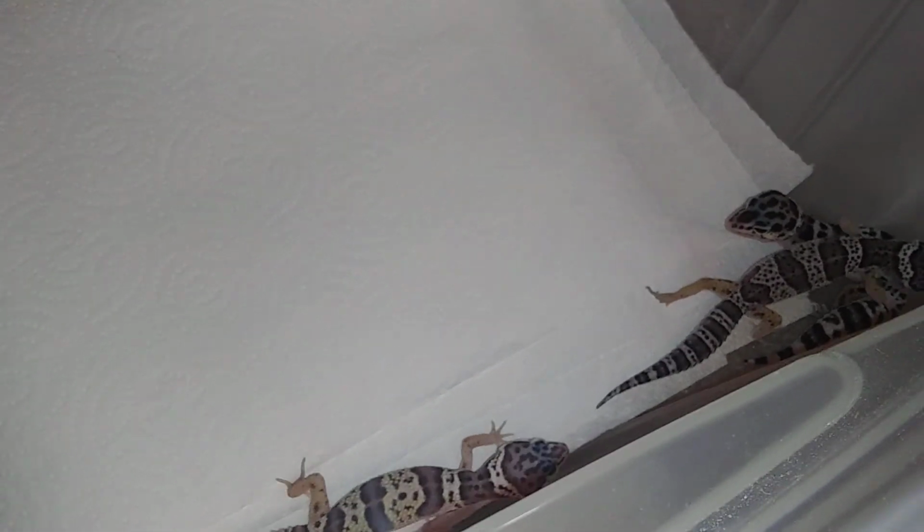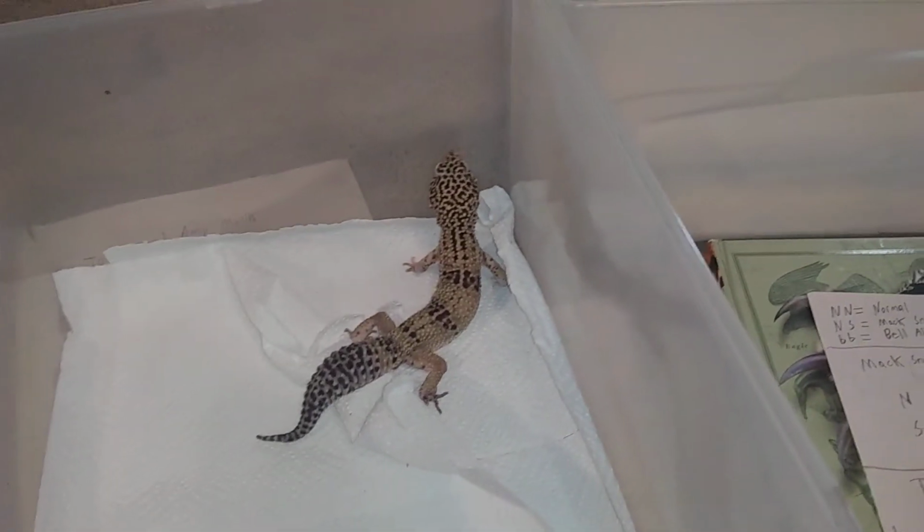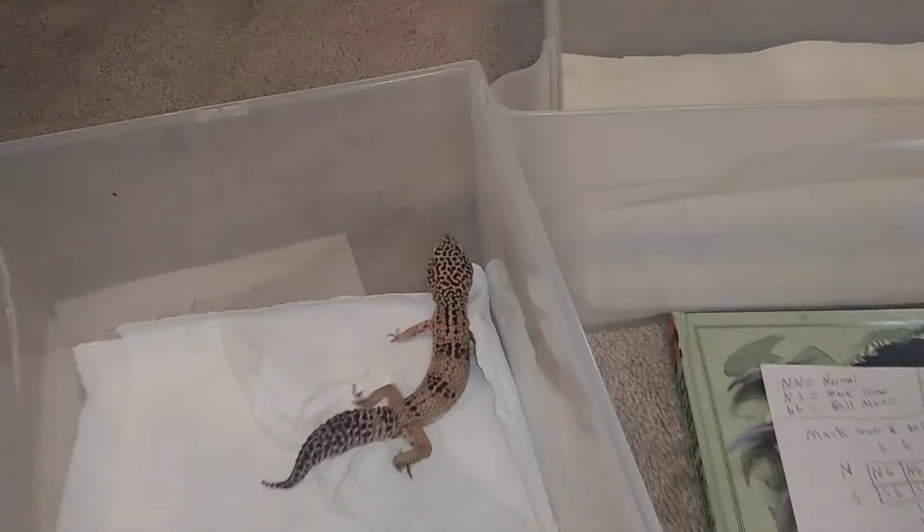But yeah, that is about it for these guys. I'll keep you guys updated with what's going on with this little Mack Snow colony. As stuff keeps happening, they're definitely really growing and really getting better. So next week, Tug Snow, and I will explain crossing snow to snow.